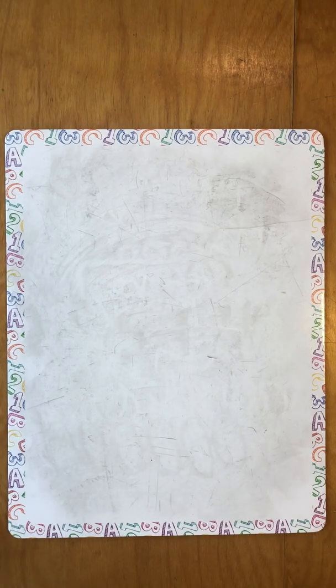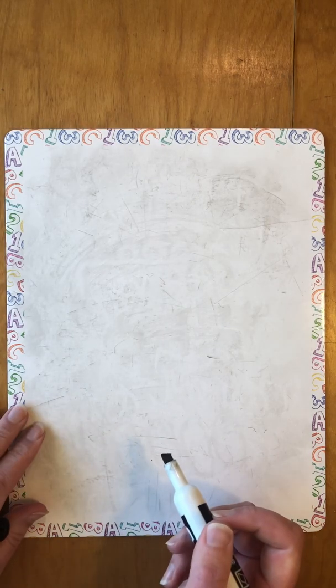Okay, get your board erased and let's go to the second word problem. I had 9 pencils. 2 pencils broke. How many pencils do I have to use now? Again, I have 9 pencils. 2 pencils broke. How many pencils do I have to use now?